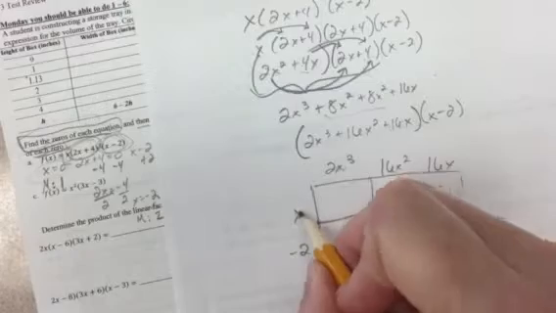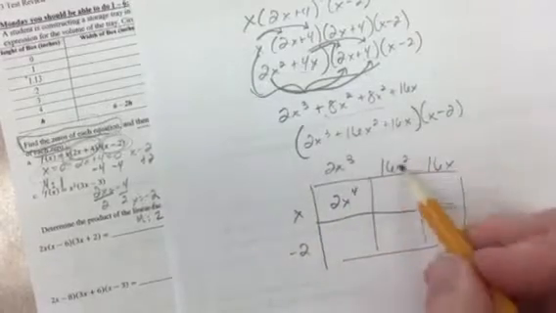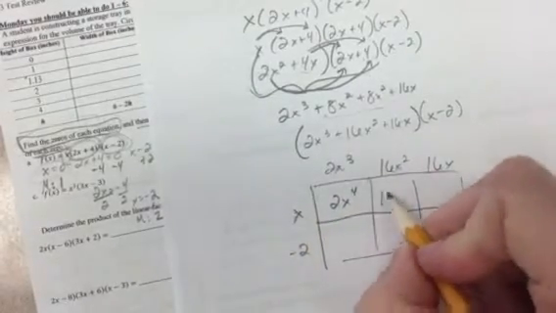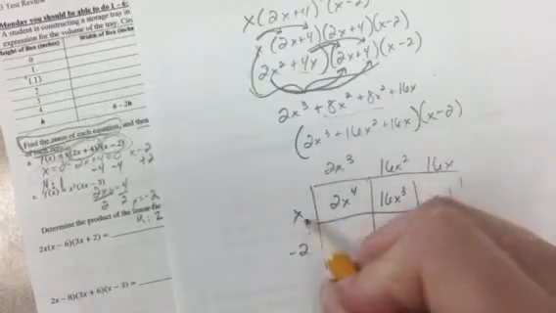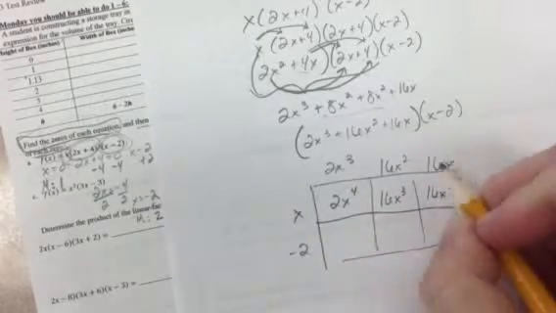So 2x to the third times x is 2x to the fourth, 16x squared times x is 16x to the third, 16x times x is 16x squared.